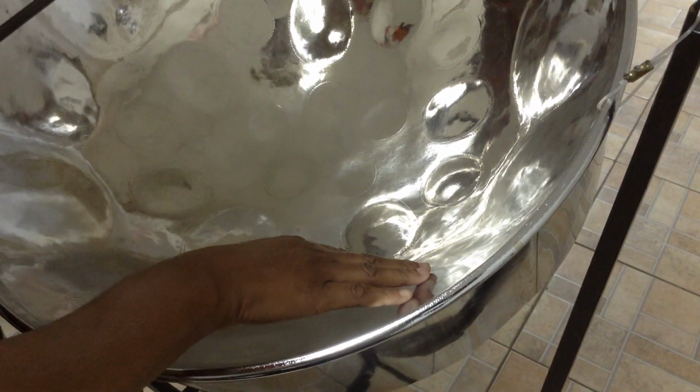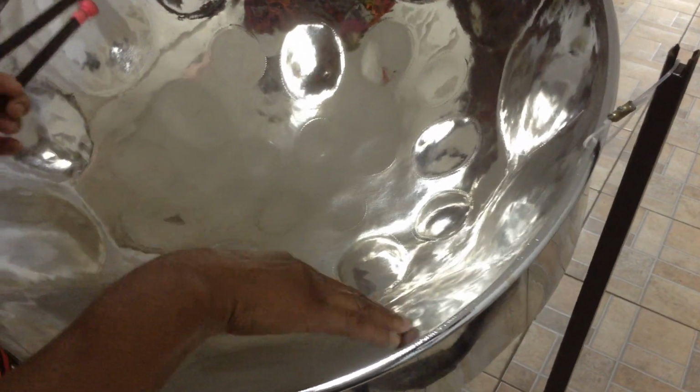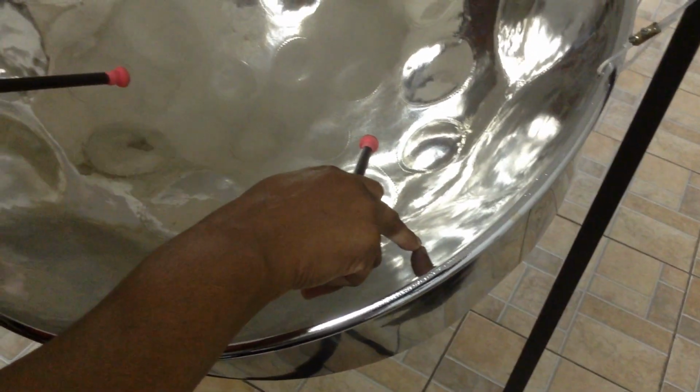Again, this comes with a lot of practice. These bigger notes, center is always the strongest tone. Not to the rim, not to the edge, but center. What I am doing is just stopping the resonance lightly with my fingers because I'm striking to the center of the notes.